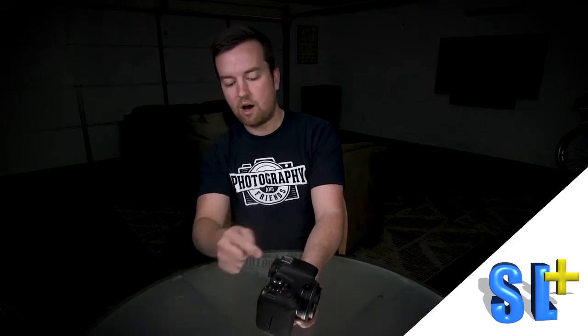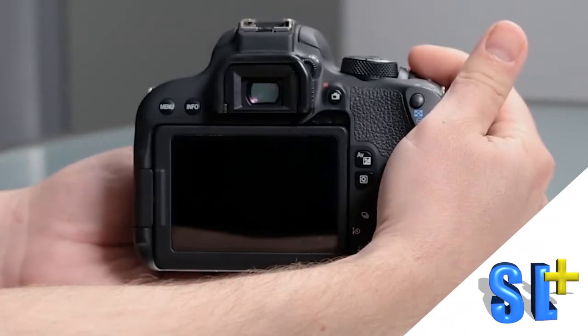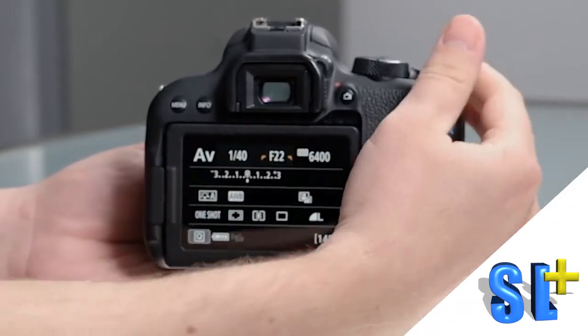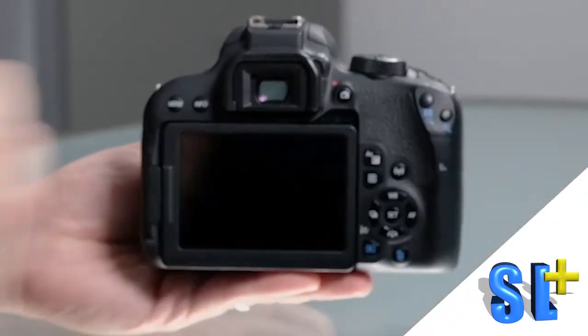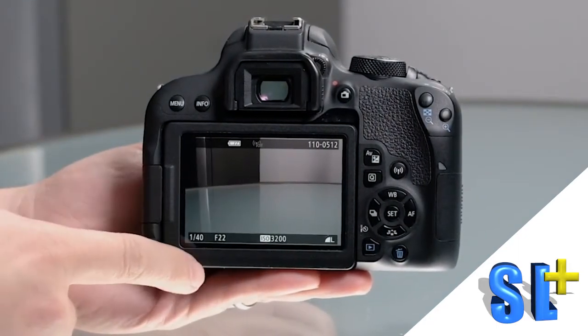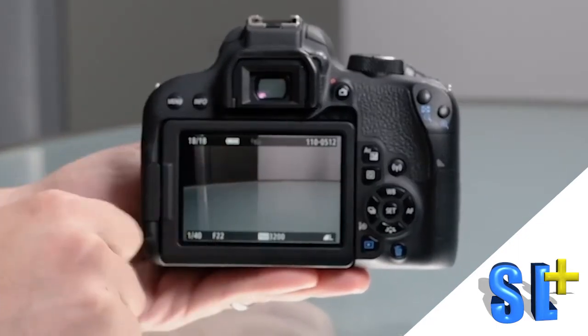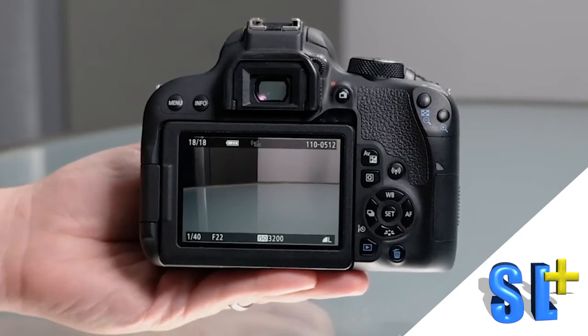So let's try again. Let's change our aperture to f22, and now we can kind of see a preview of what the shutter speed is. Take that. Now to get a well-exposed image, it changed the shutter speed to 1/40th and the ISO to 3200.